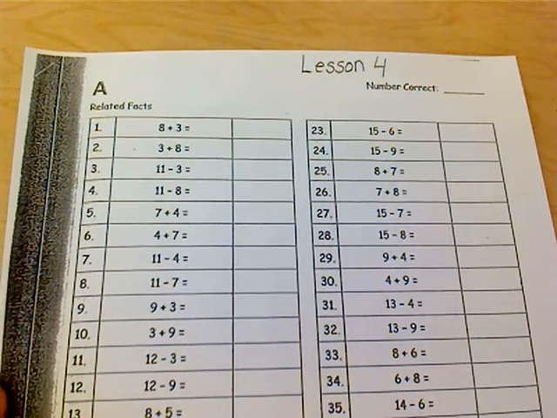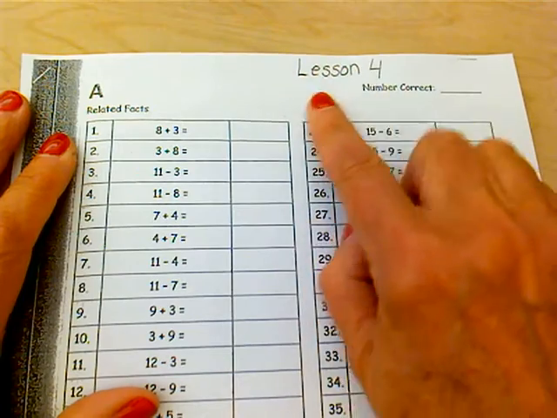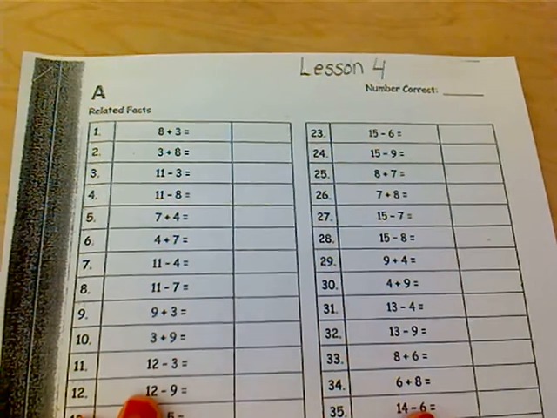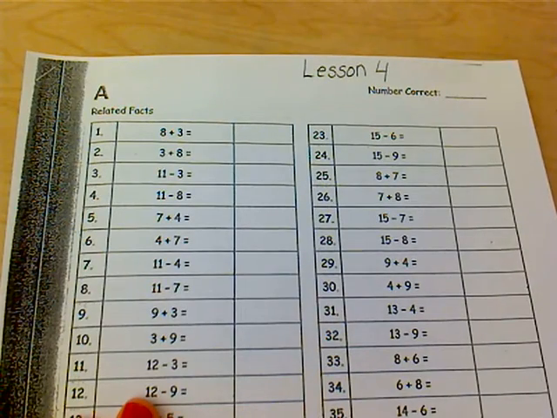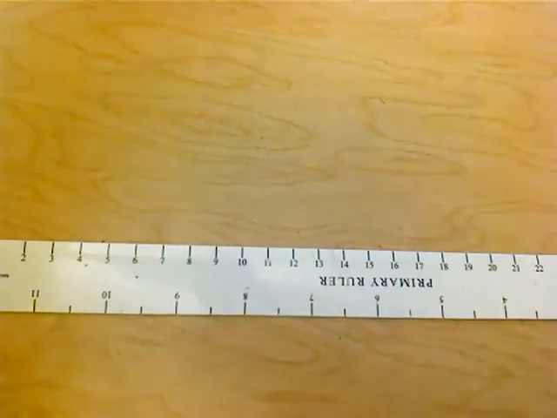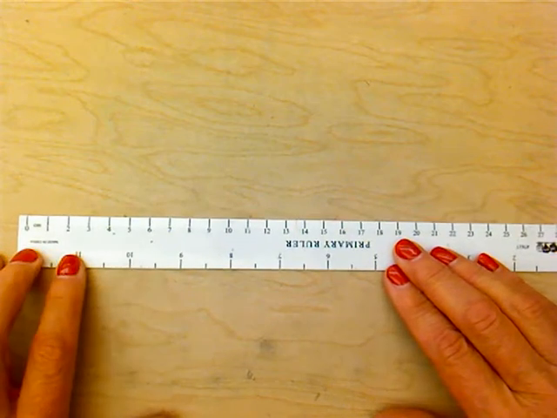Hi, here we go. We're going to be doing lesson 4 today. Lesson 4 we'll be getting to in just a few minutes when we do our sprint and some other things, but make sure you have that out of your binder ready to go for today. All right, so I am going to come back. I need to put this up just a titch so you can see what I am doing.